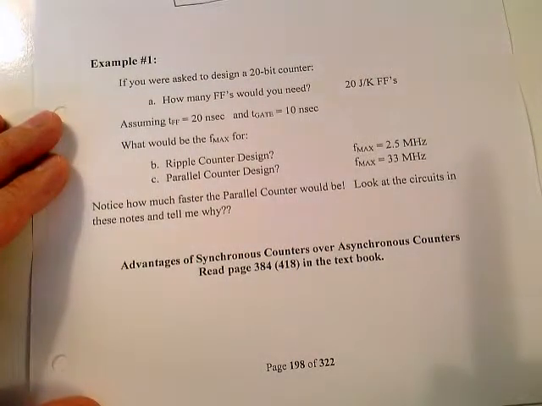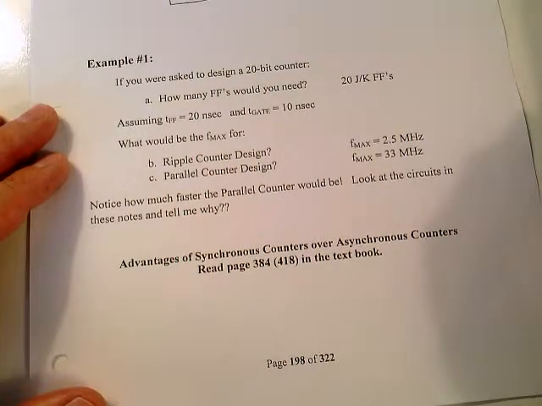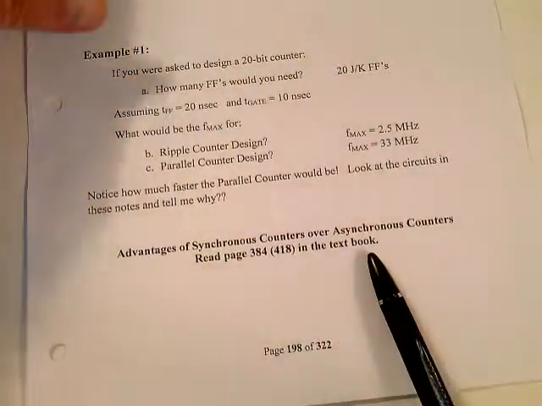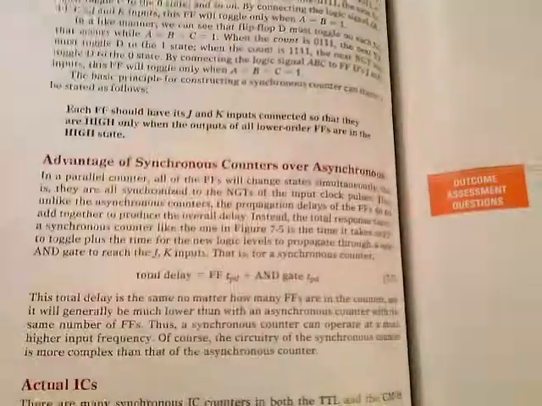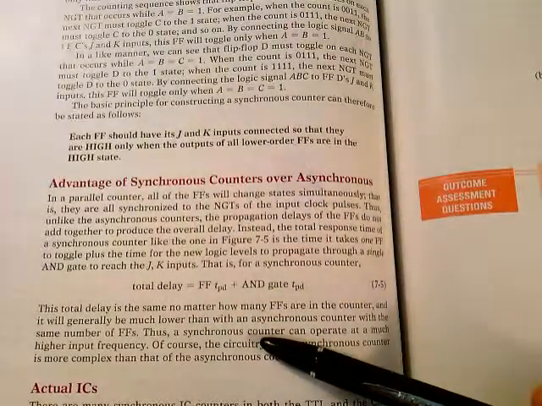Based on everything I told you now, you should realize that parallel counters are a lot faster because they have the look-ahead gates and the clock goes to every flip-flop at the same time. Advantages of synchronous counters over asynchronous counters. If you take a look in your textbook, not a lot of reading here, but I think it's something that you want to look at. You're going to be tested on this. Advantages of synchronous counters over asynchronous counters. Make sure you understand this.